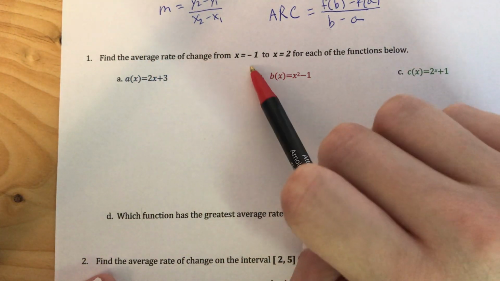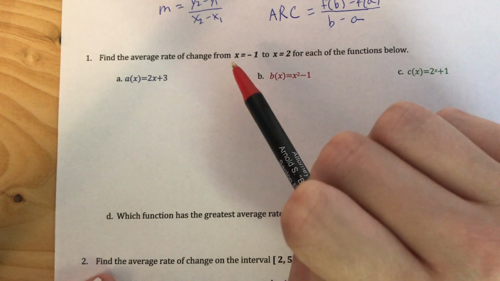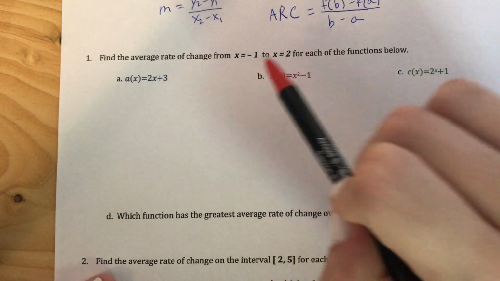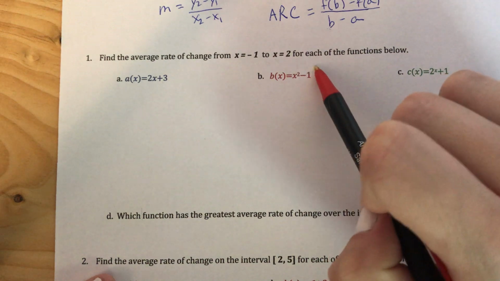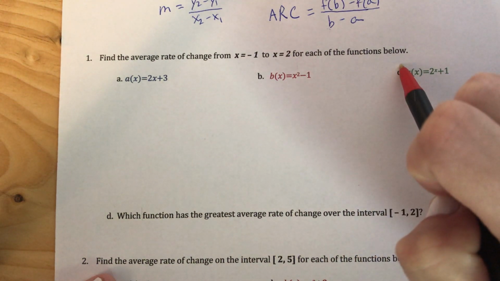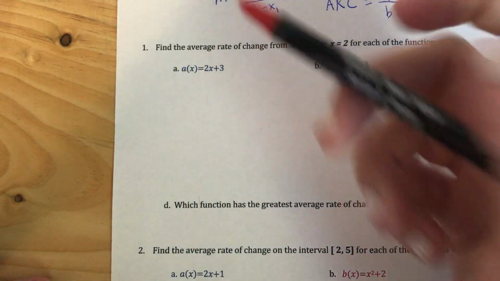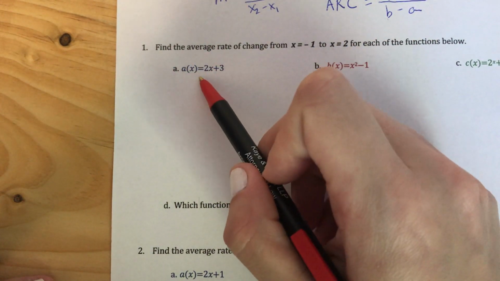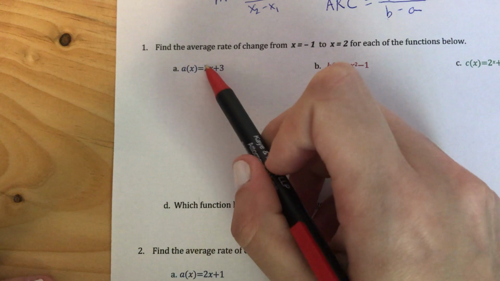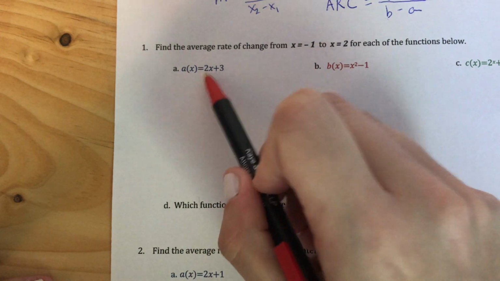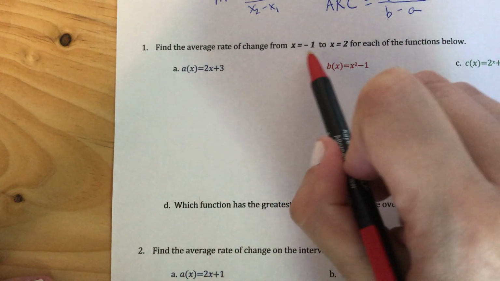So find the average rate of change from x is equal to -1 to x is equal to 2 for each of the functions below. So let's start with this first one. And I'll show you there's a little shortcut for linear functions where we can really just look at the slope. That's just for linear functions, but let's go ahead and follow the process.